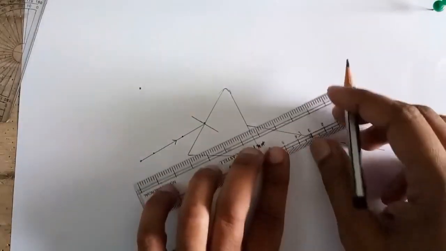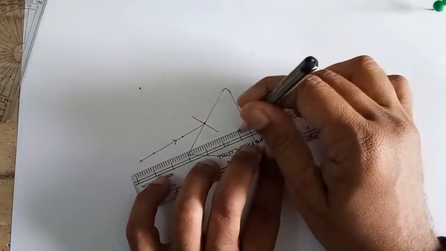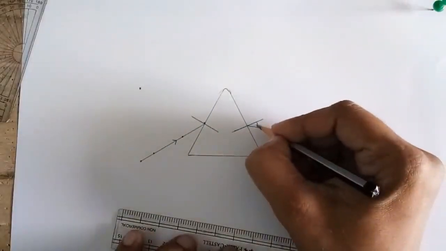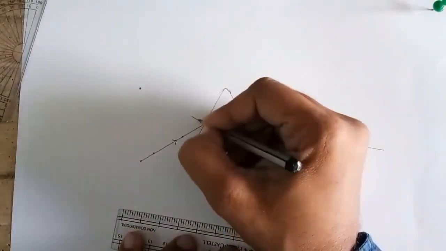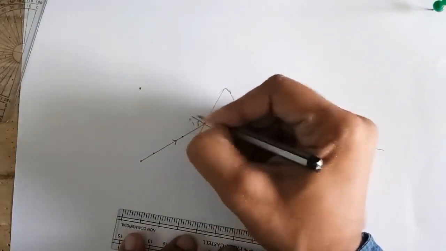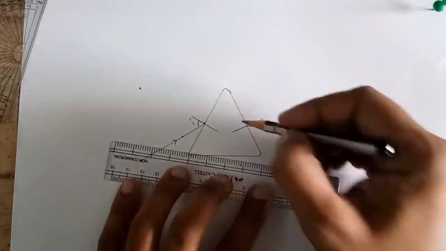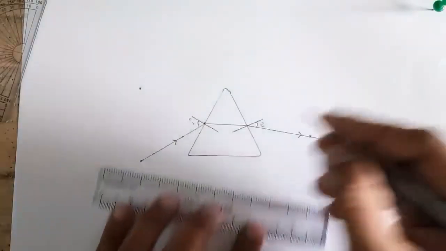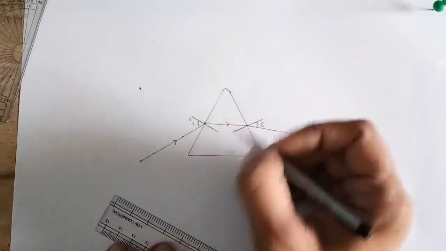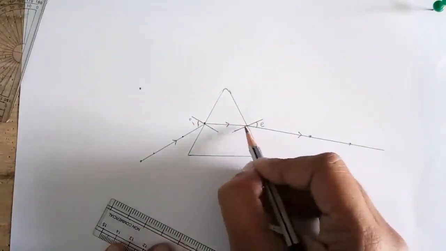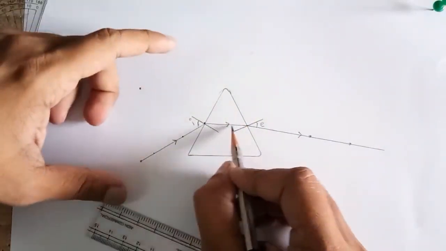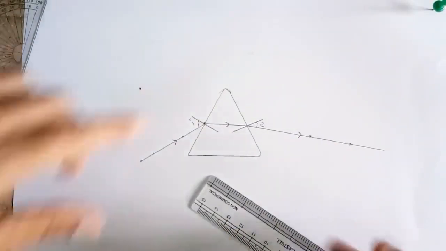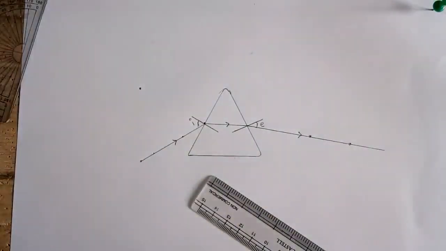and from here the normal is at an angle of 90 degree. So this will be the angle of emergence, this is the angle of incidence. Now I'm going to join these 2 points, and this would be my refracted ray. Incident ray, refracted ray. Now you can see that instead of going straight, it is bending towards the normal due to the refraction. Now our main task is to find the angle of deviation.